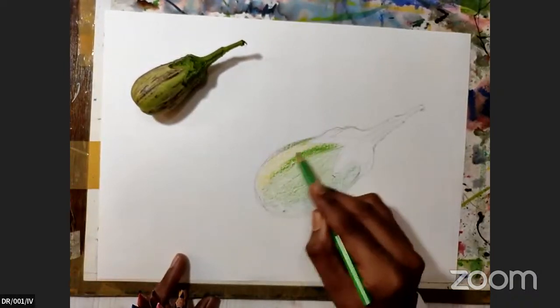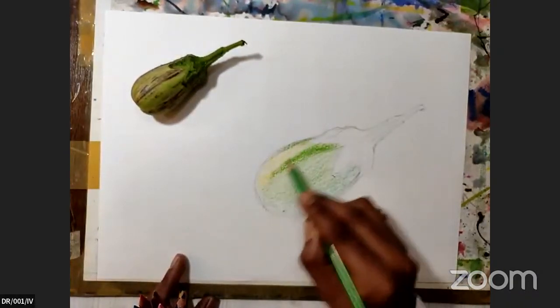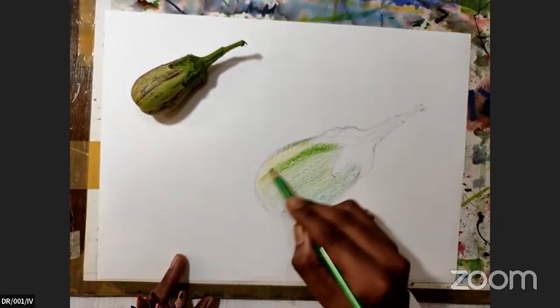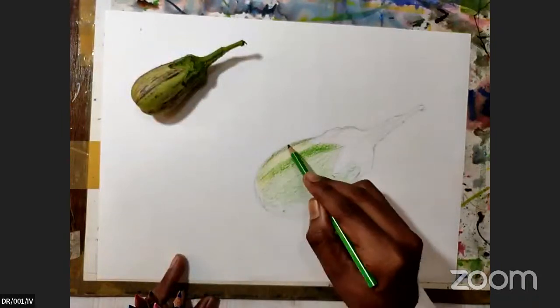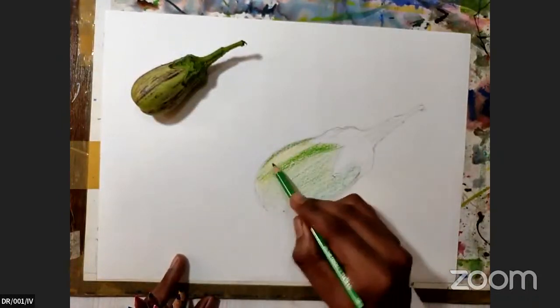Now you can use a little bit of pressure on the pencil. Increase your pressure.